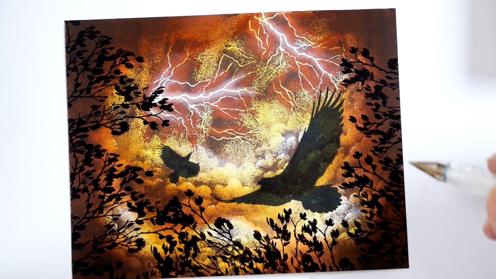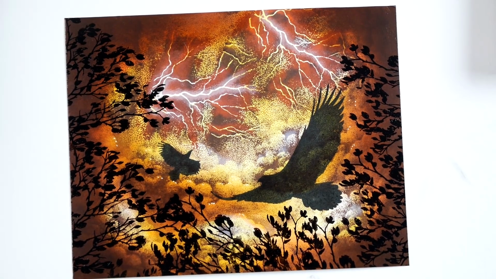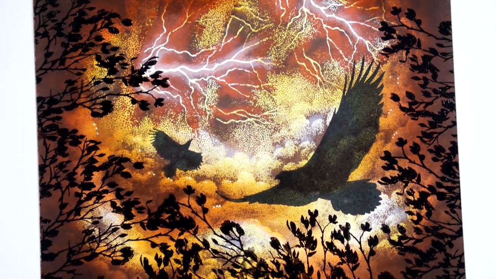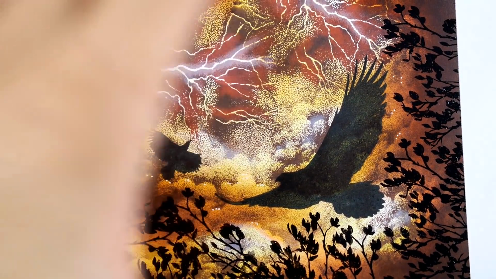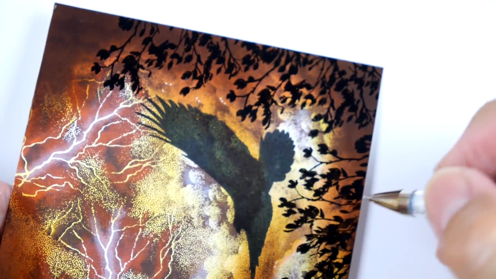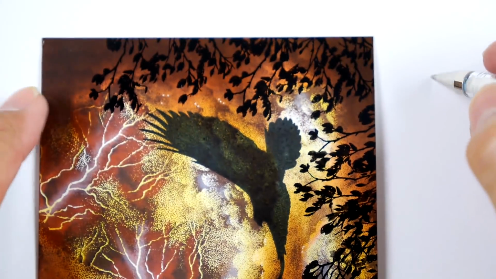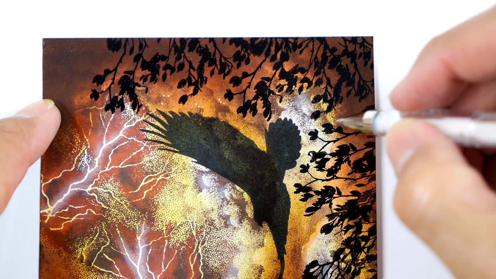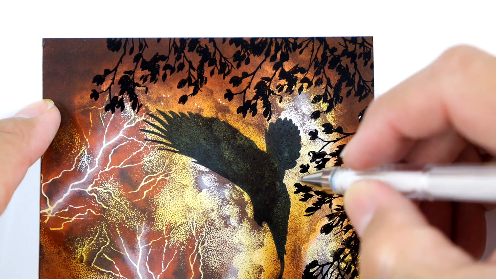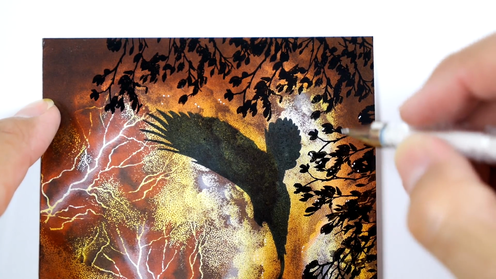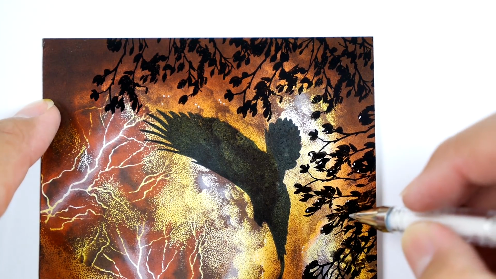Now we have these branches all over here. These branches, these leaves, are really wet right now, so let me try to be somewhat careful about tagging. I also have to be careful about touching this, okay? Often I get my fingerprint and smear it. It happens to me all the time. But see this? I can put a few little highlights on some of these leaves in the foreground.